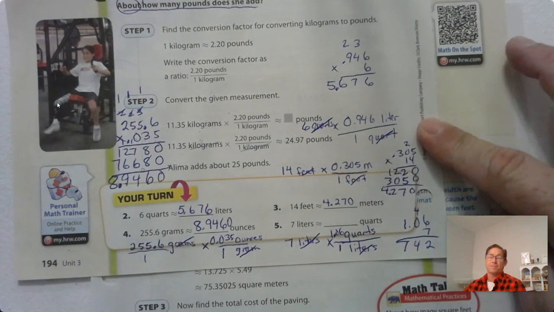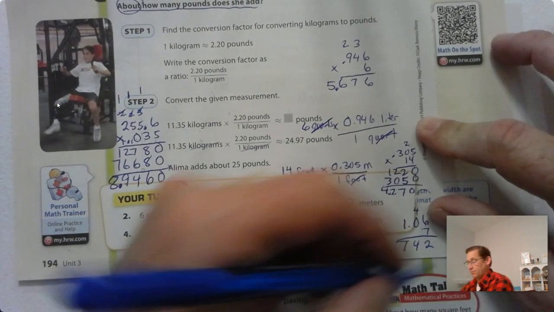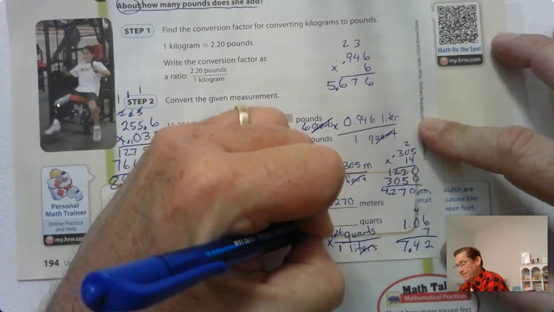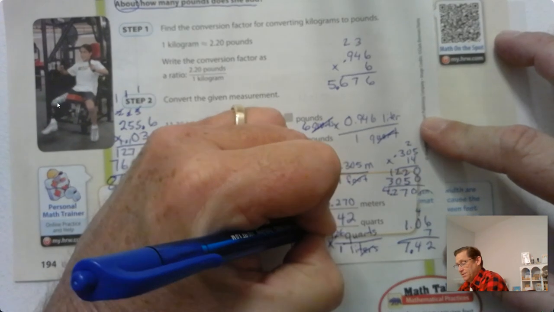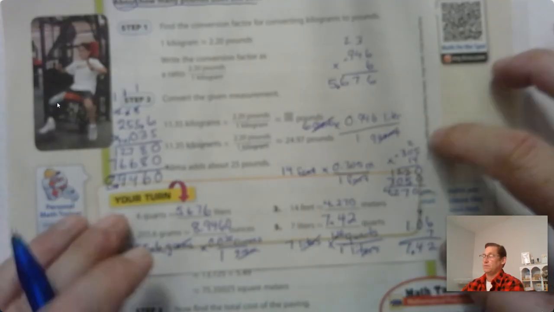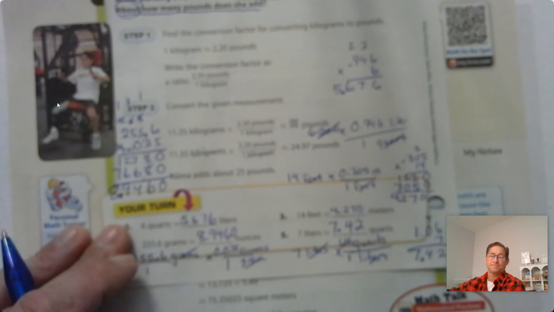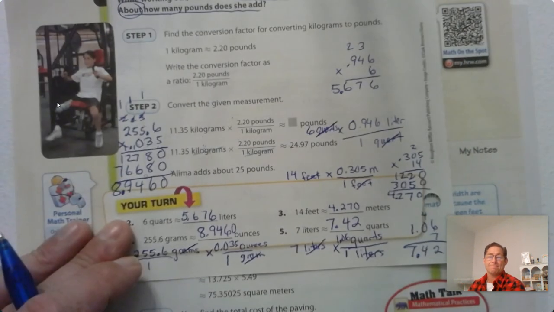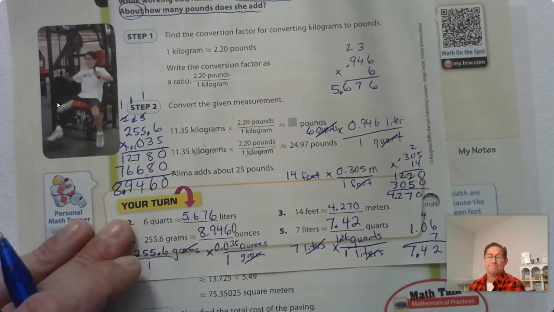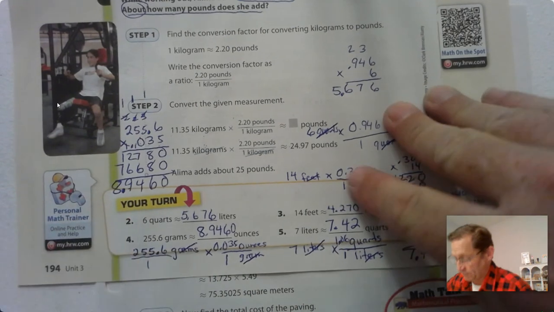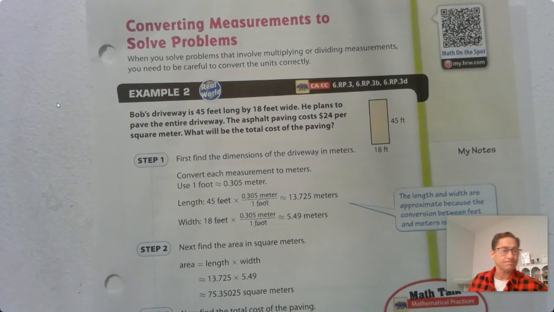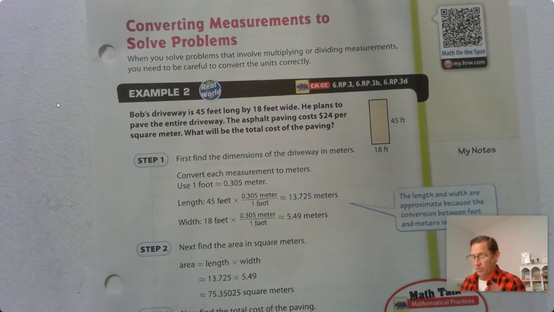Okay. Two decimal places in the problem. So we have 7 and 42 hundredths quarts. Okay, let's go on to page 195. I would keep the table handy or be able to go back and forth.